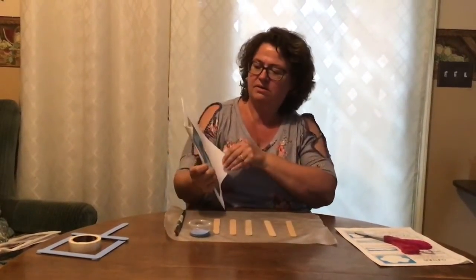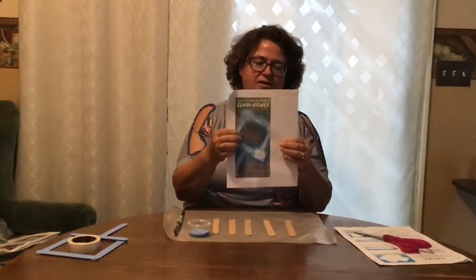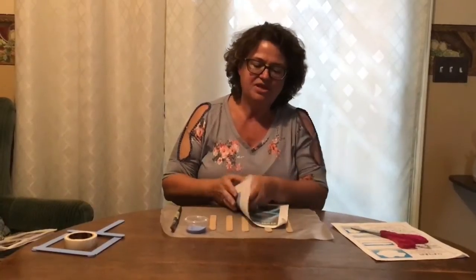Today we're going to make a cloud viewer, and you have a packet with all the things that you need to make this cloud viewer. It looks like this picture right here. But before we get started on that, I want to talk about the clouds, some of the different clouds that we see in the sky. They are included in your packet. There's pictures of the clouds that we're going to be cutting out with a description of what they look like.